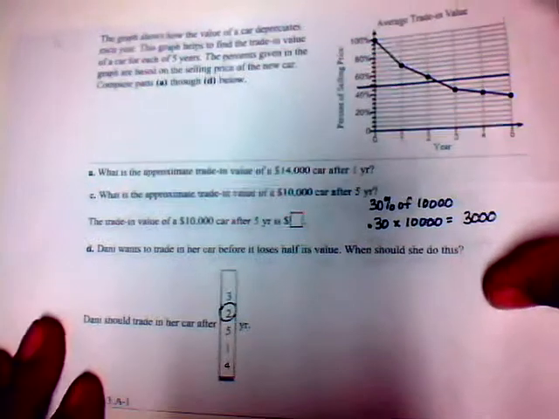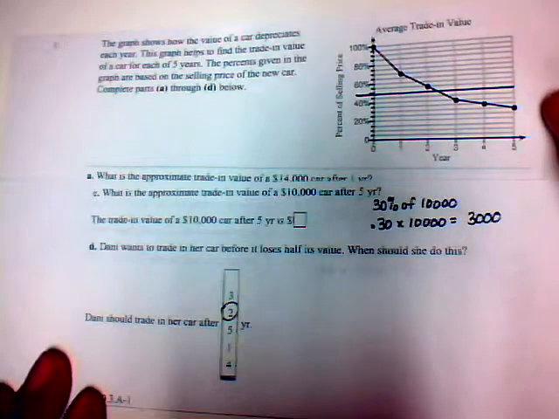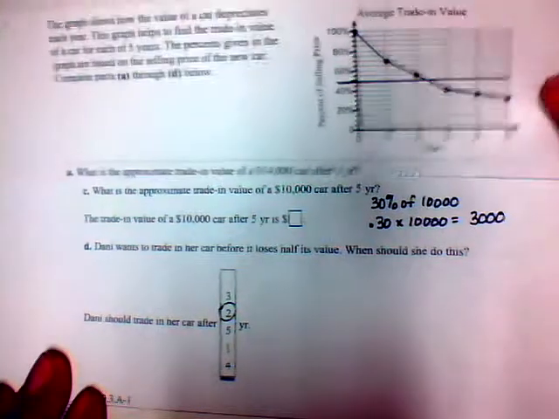Okay, so that's going to be problem number one, just reading a broken line, a line graph to answer those types of questions. Okay, problem number two is a couple of broken line graphs.